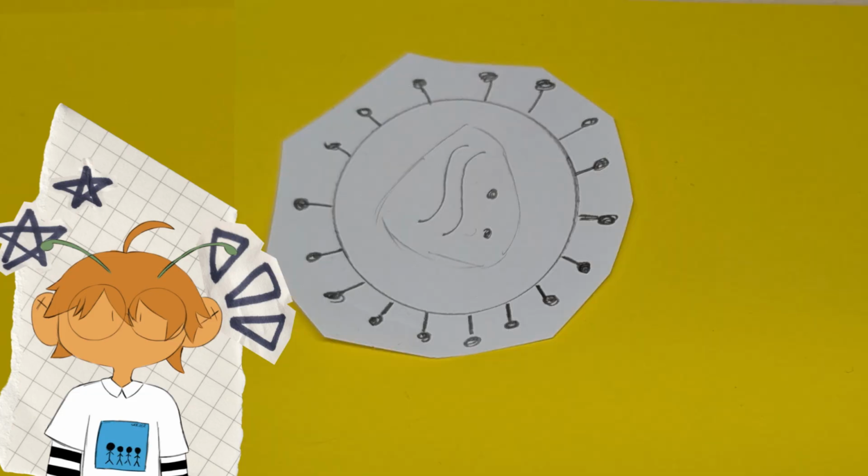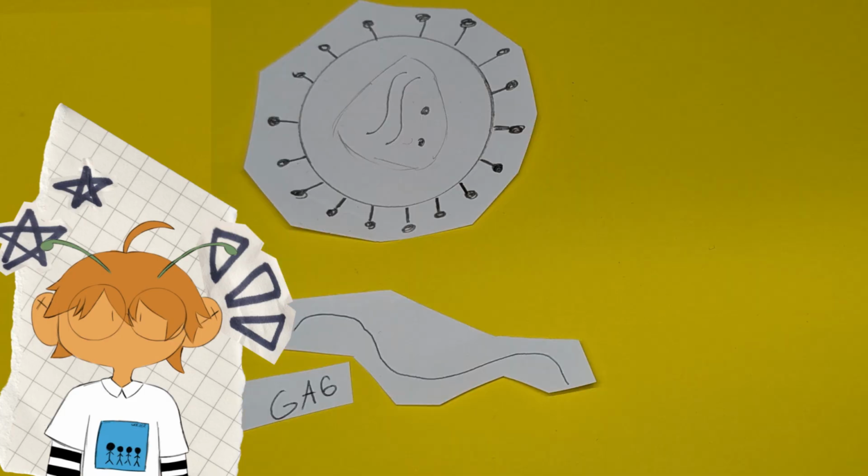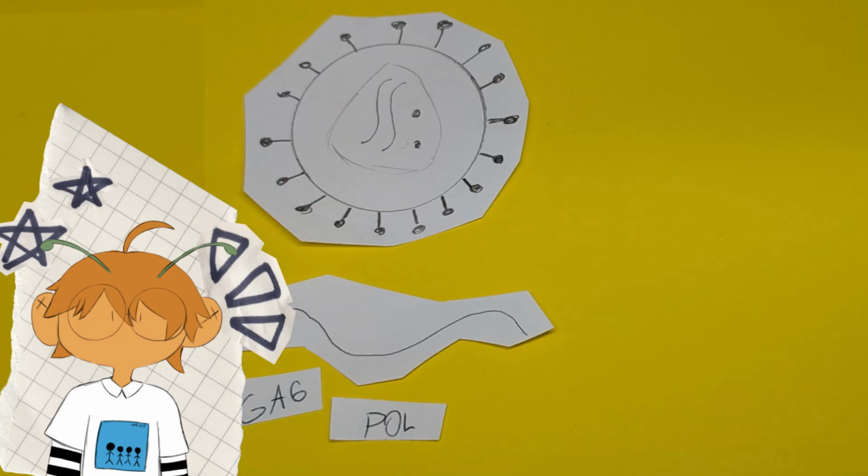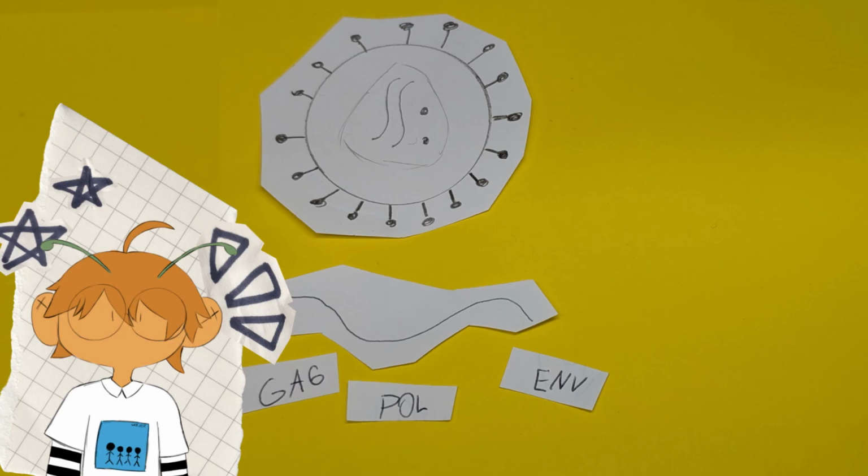HIV, also known as human immunodeficiency virus, has two enzymes in it, the integrase and reverse transcriptase. It also has two strands of RNA which have 9 genes which have the instructions for replication. 3 of these genes are group-specific antigen, which provides the instructions for core protein, polymerase, which holds the instructions for creating enzymes, and the envelope, which creates the instructions for the envelope glycoprotein.